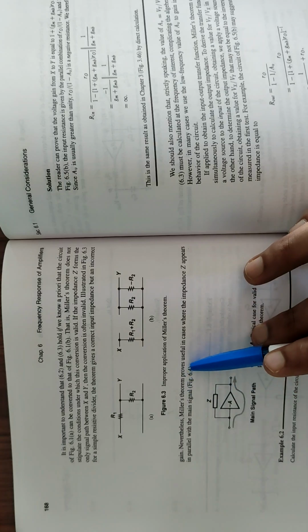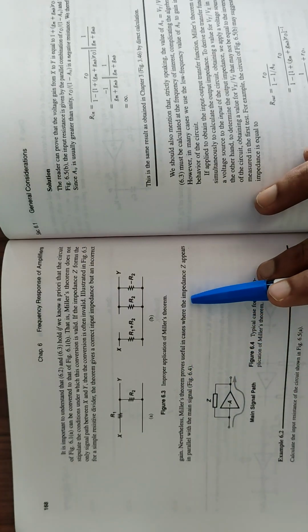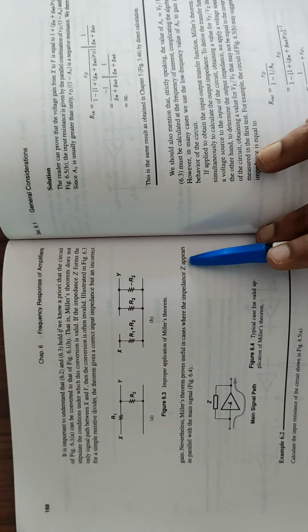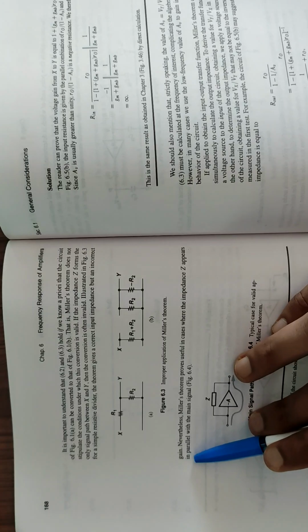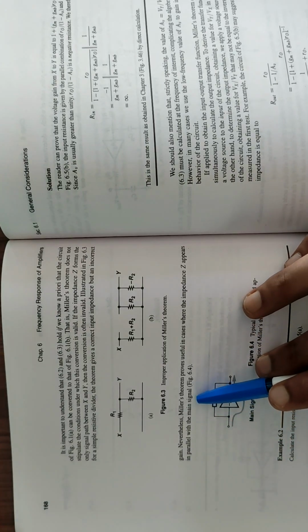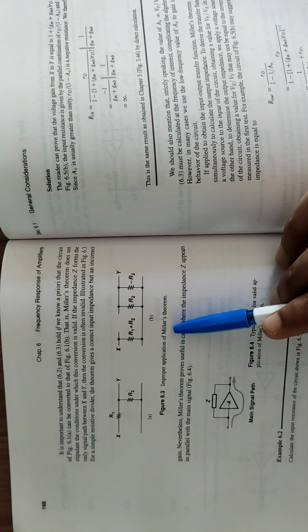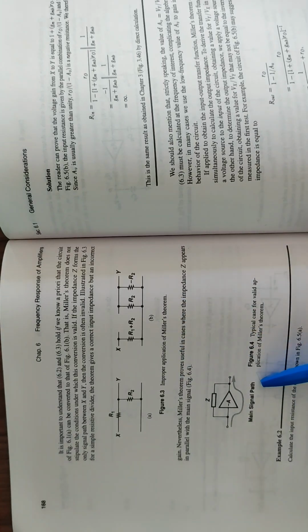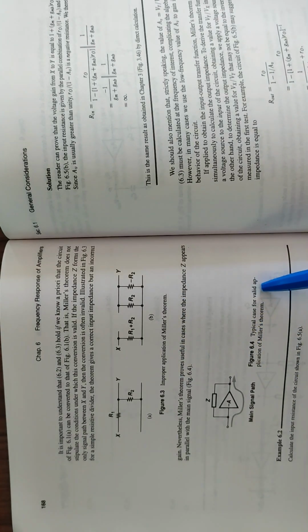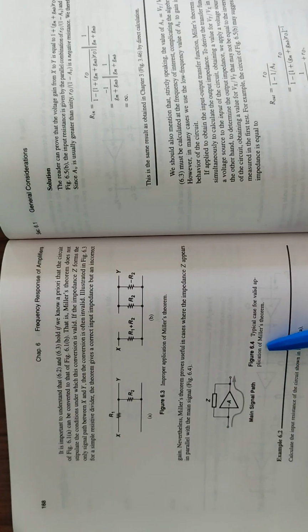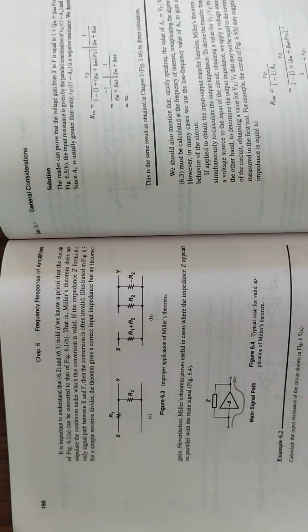Nevertheless, Miller's theorem proves useful in cases where the impedance Z appears in parallel with the main signal path. Figure: typical case for valid application of Miller's theorem.